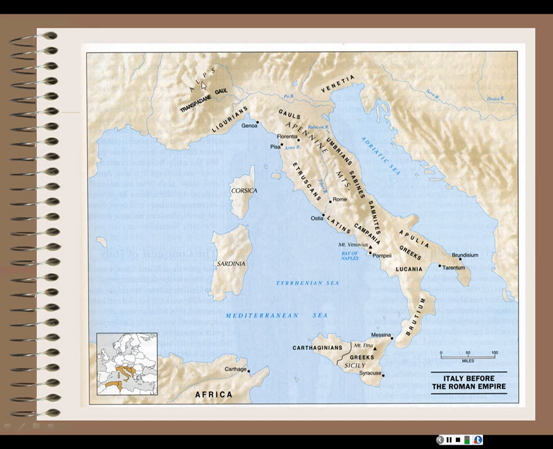Up here to the northwest are the Alps Mountains. You're going to be seeing different tribes like the Gauls, the Etruscans, the Latins, Campania down here.